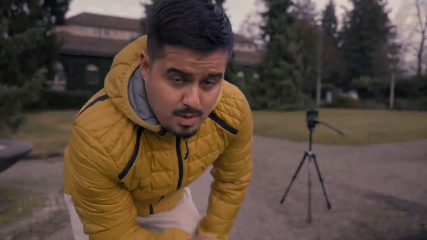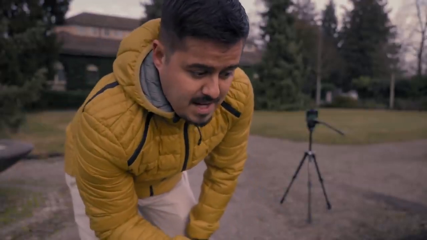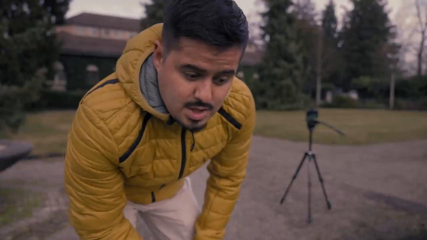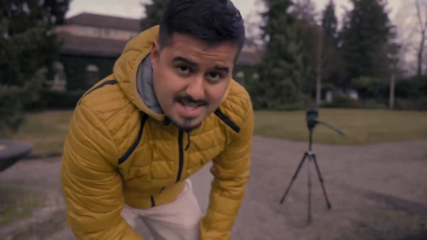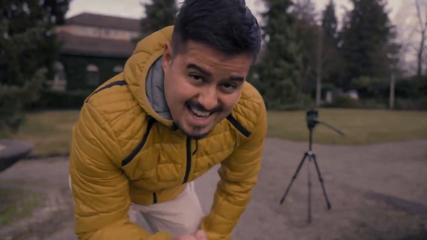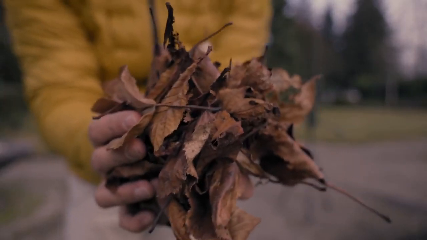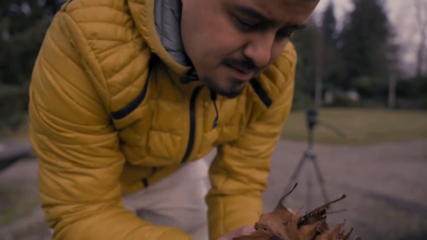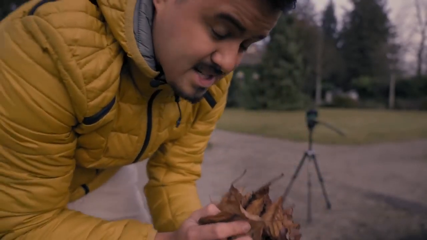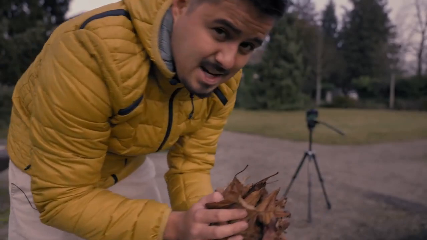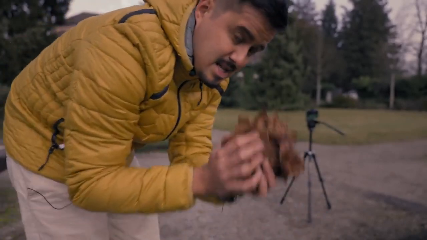Now, before I perform the act, I'm actually gonna gather some leaves to then throw in the sky once I teleport onto the bench. And again, that will help sell the effect. So I gathered a bunch of leaves, and I hope it was worth the effort, because I just have one shot and I don't want to gather all those leaves again.